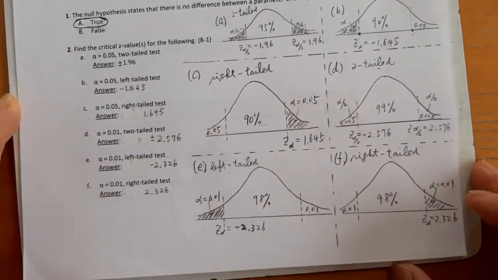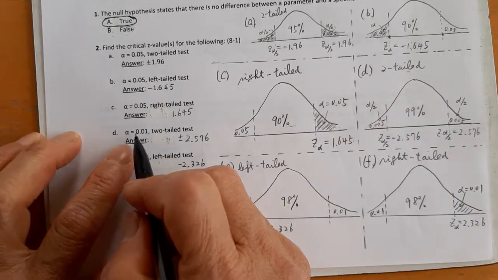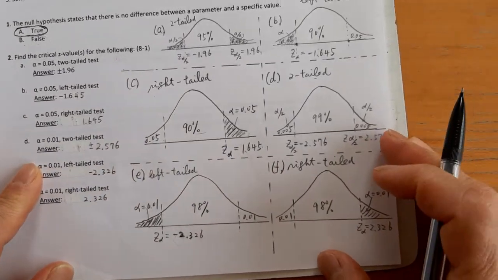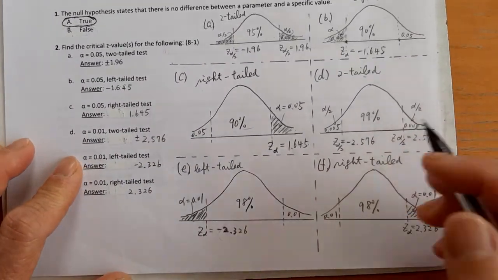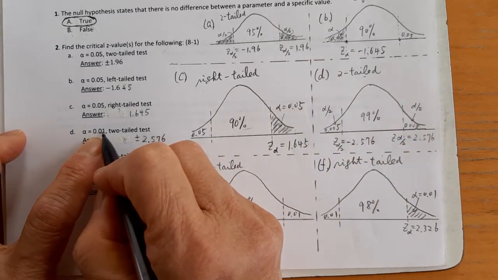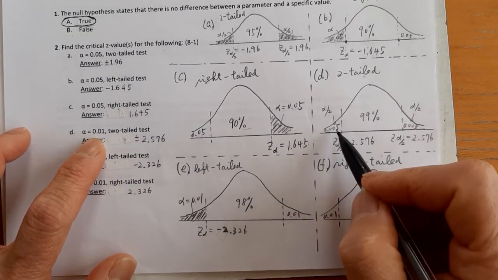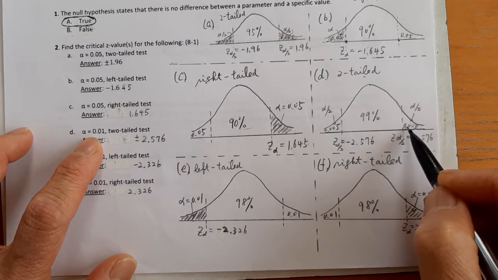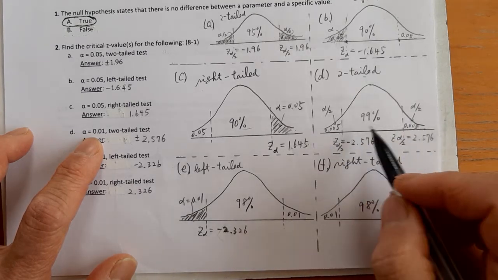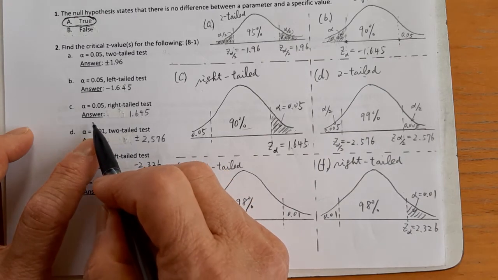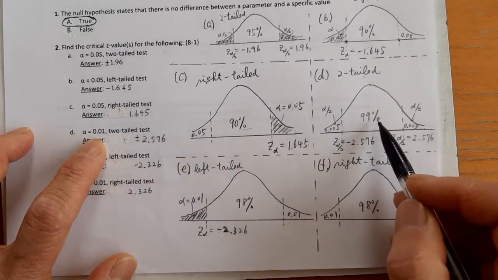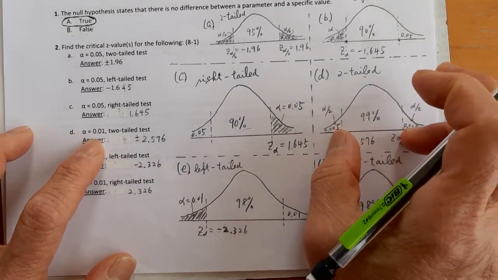And D, alpha equals 0.01, two-tail test. So for a two-tail test, draw a normal curve and divide 0.01 by 2. Each tail is 0.005, left tail and right tail 0.005. Then 1 minus 0.01 gives 99%, so 99% is the confidence interval.